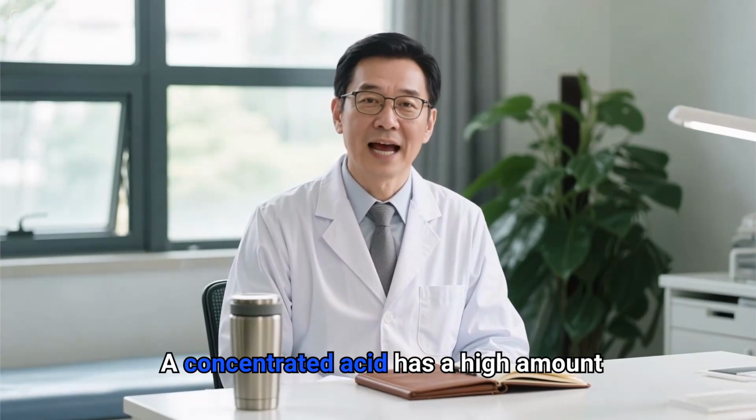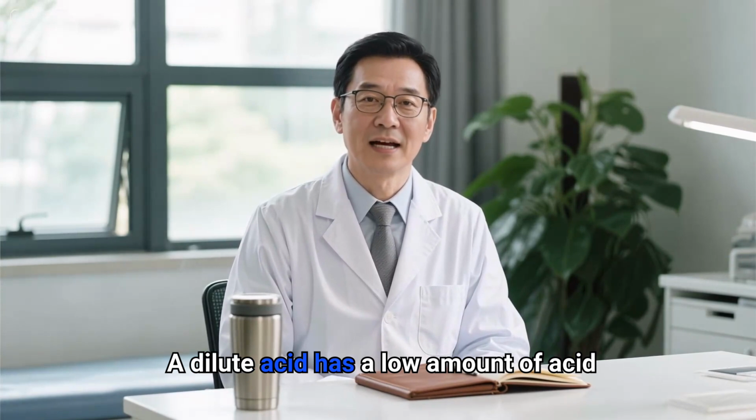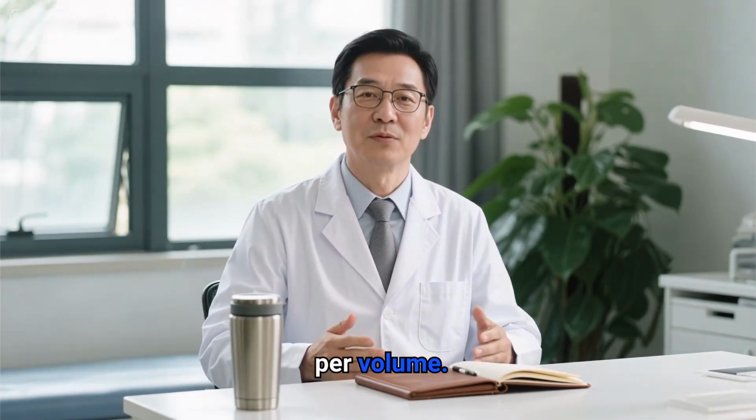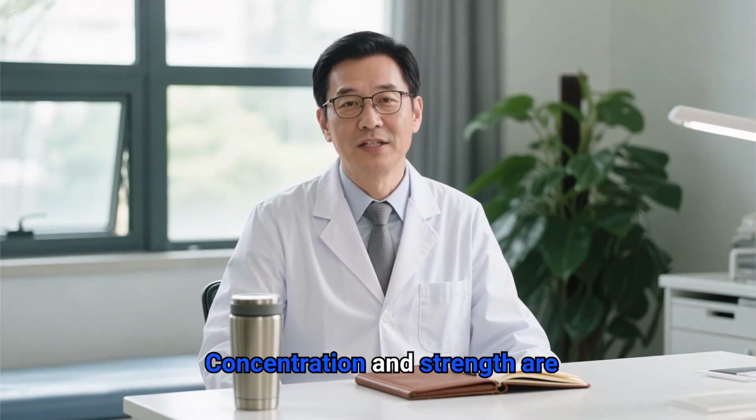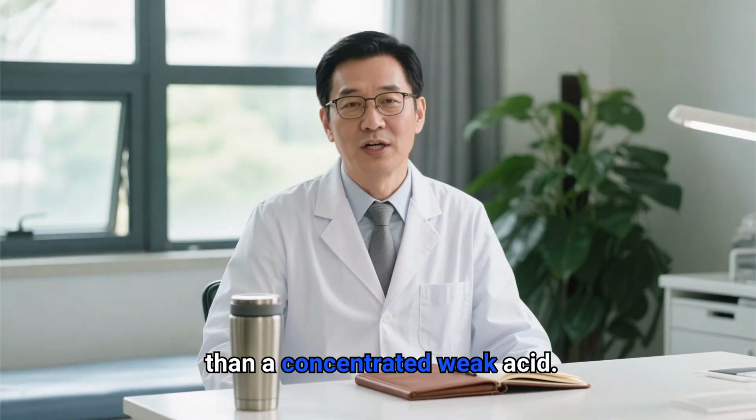A concentrated acid has a high amount of acid per volume. A dilute acid has a low amount of acid per volume. Concentration and strength are different. A dilute strong acid can be more acidic than a concentrated weak acid.